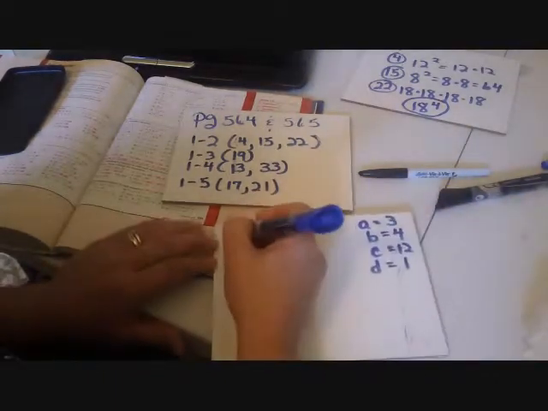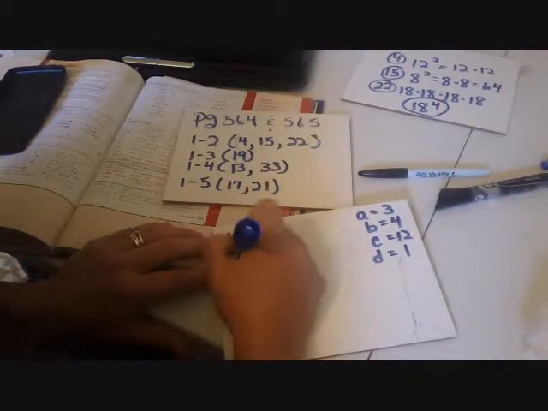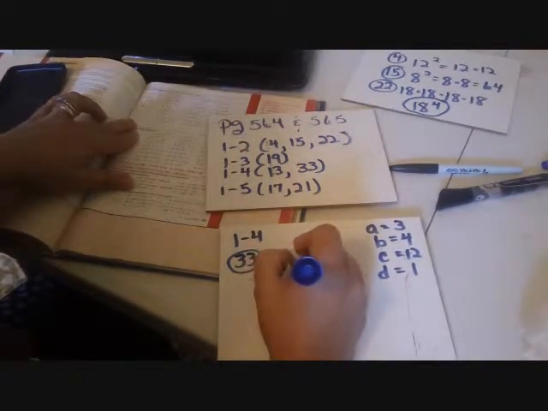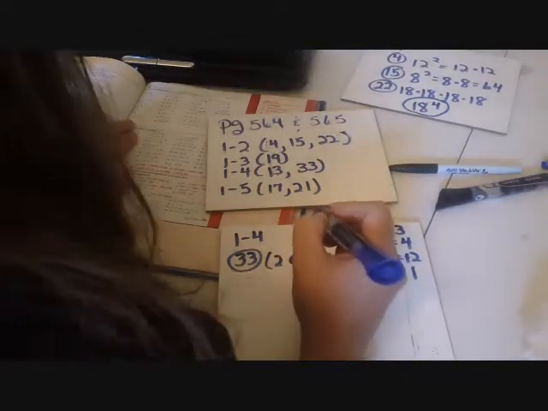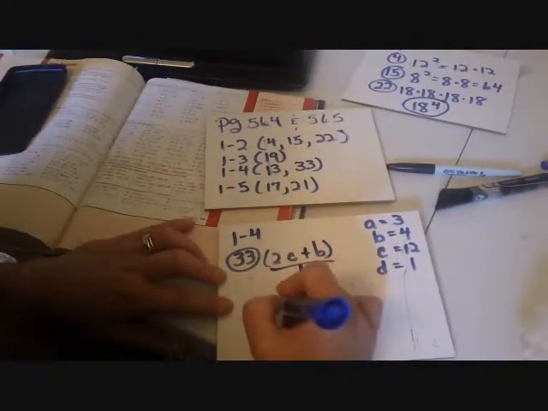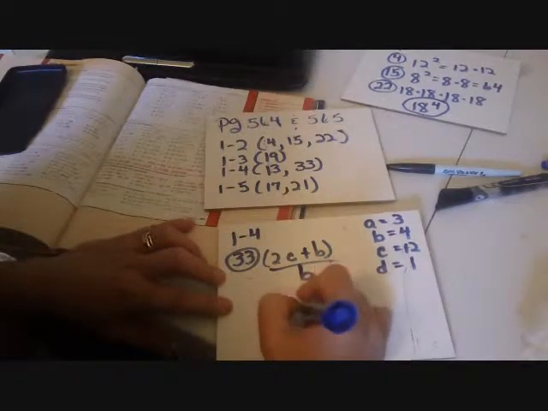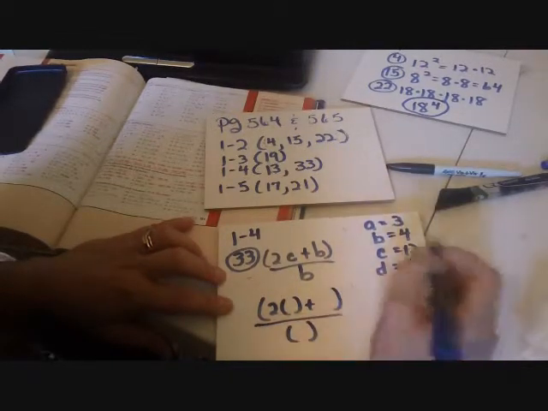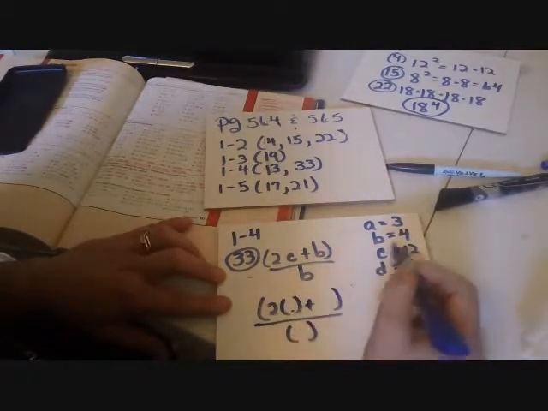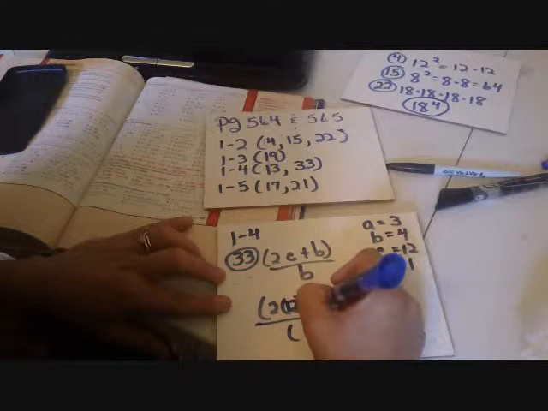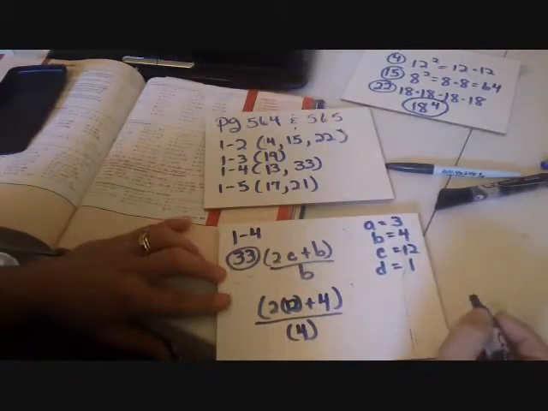Now let's do number 33 from that section. Number 33 is 2c plus b, close parentheses, over b. So I'm going to rewrite this, filling in the values. I'm going to plug in a c here, which was 12, a b here, which is 4, and down here I have a 4.